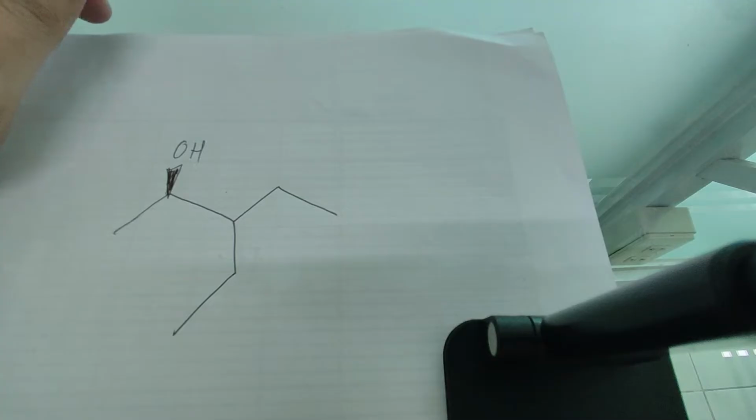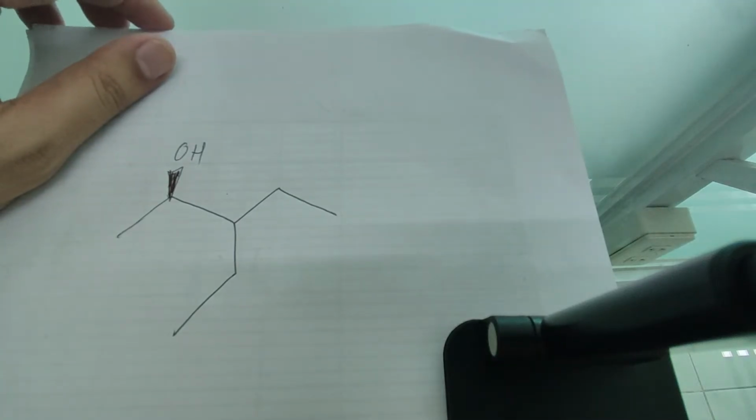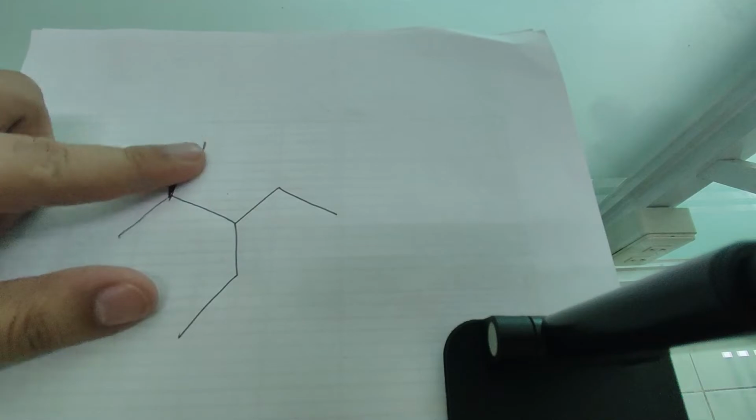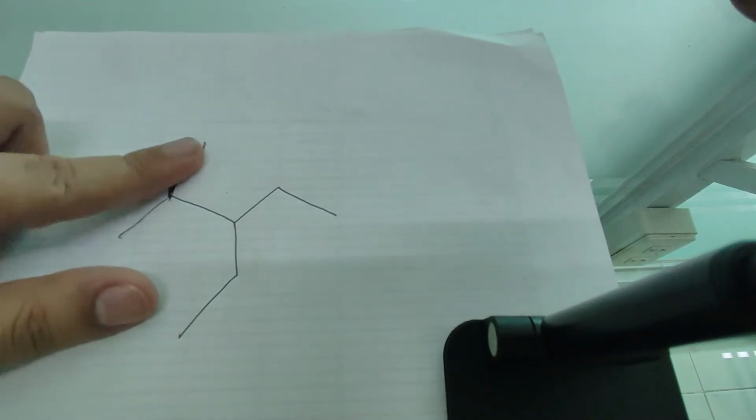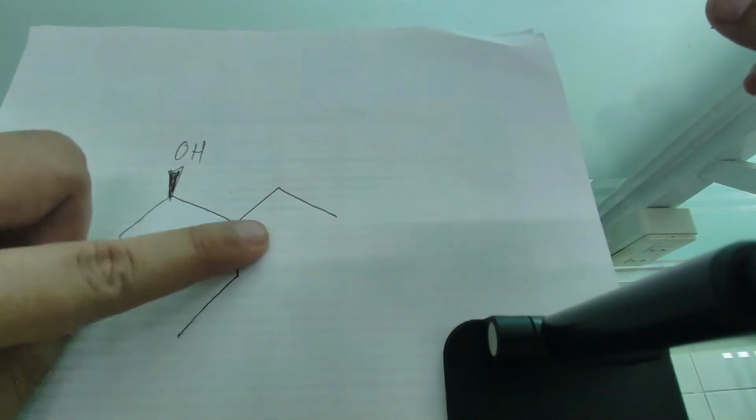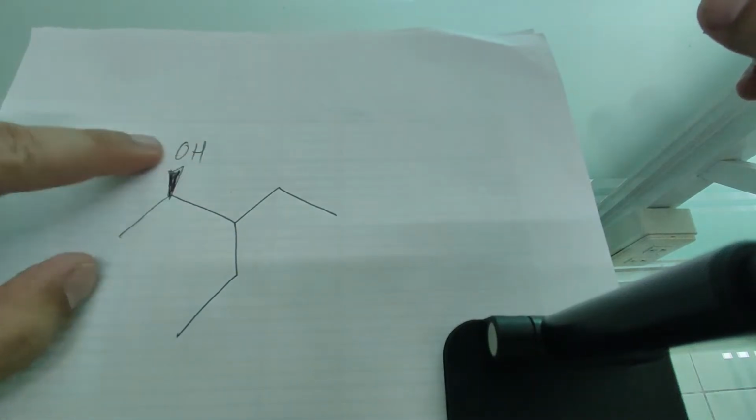I will demonstrate how to assign the R/S configuration of chiral molecules and combine it with the IUPAC name. Okay? So, let's do the easy part first, which is to name the compound using the IUPAC name. Given our first example, we have an alcohol. Again, step 1, parent chain, which contains, of course, the alcohol group here.